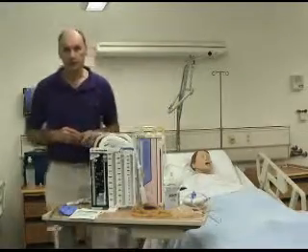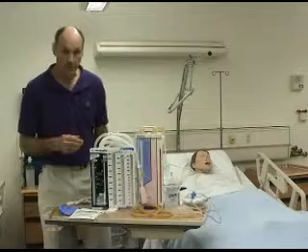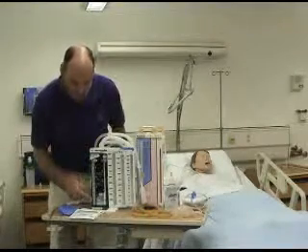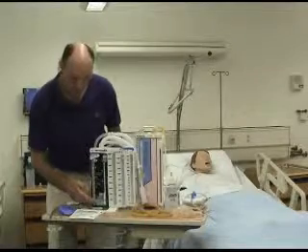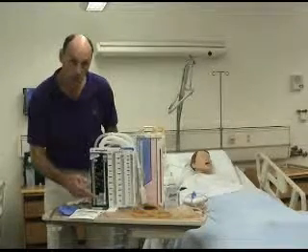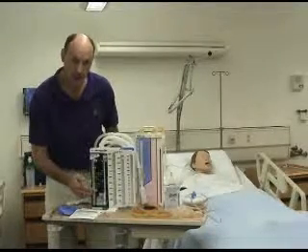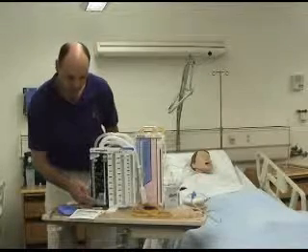So prior to the students coming to the simulation experience, I fill the drainage systems with a little bit of water with some coloring in it to simulate the chambers.